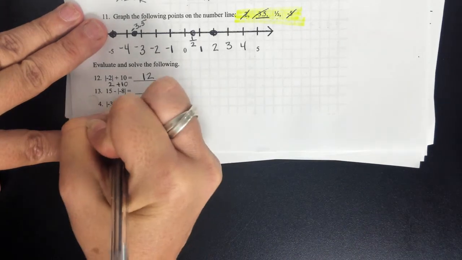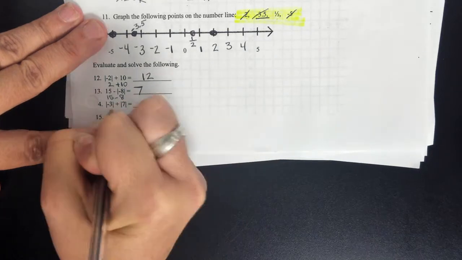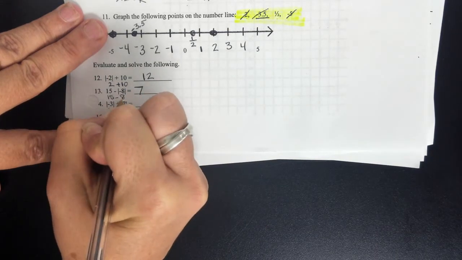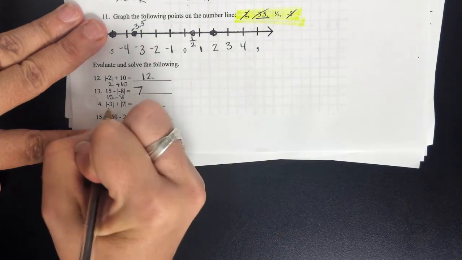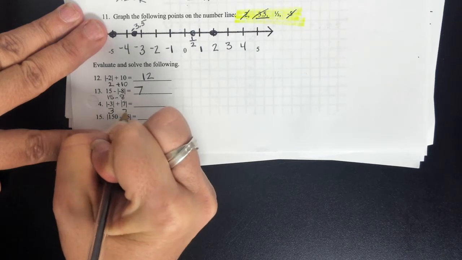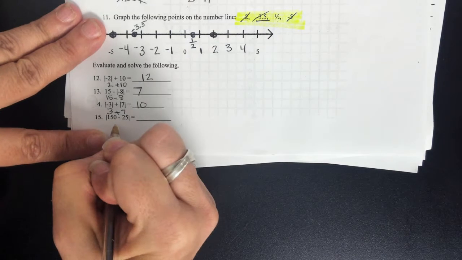Okay, this is an 8. This is a 15 with a minus. 7. Because that's 8. Isn't it a 5? Oh. 15 minus 8. Okay. You good? Okay. 3, 10. 7 plus 10. Yes. 25.